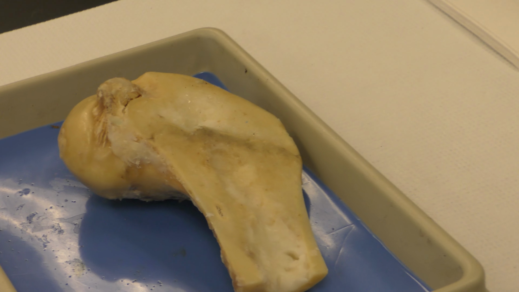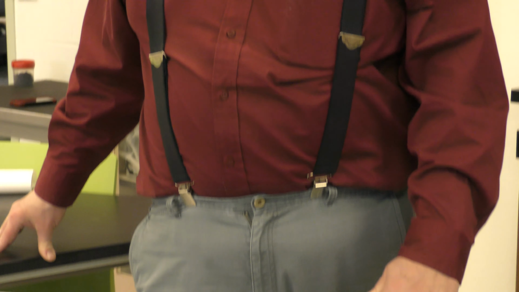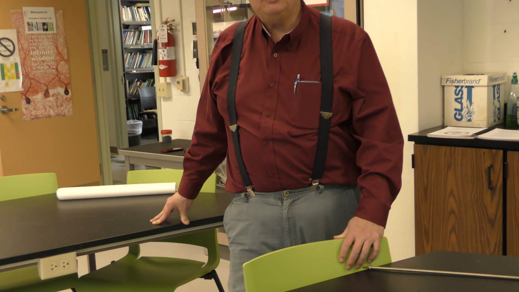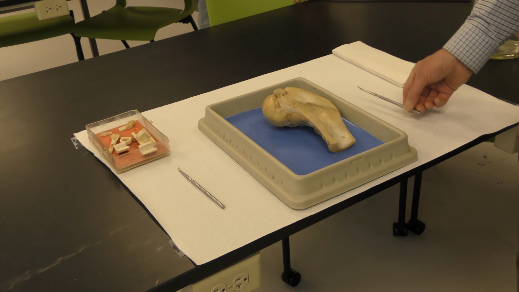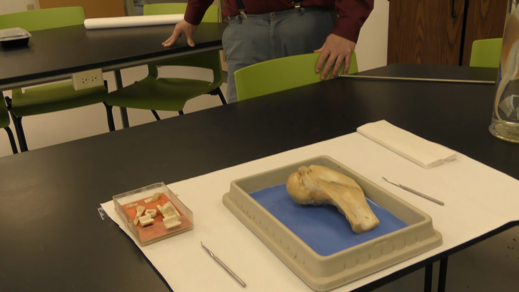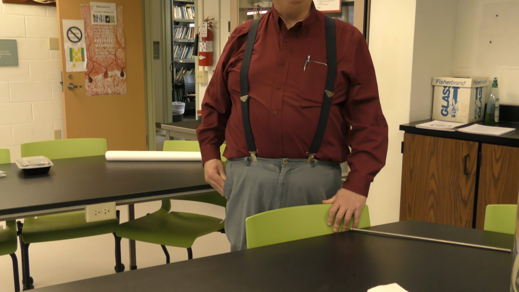Okay, let's think about this in terms of strength. Which do you think is stronger? Dense compact bone or soft spongy bone? They didn't answer me. Well, I'm going to guess that most of you said the dense compact bone is stronger. And you would probably be right.